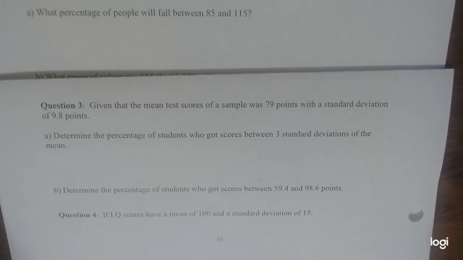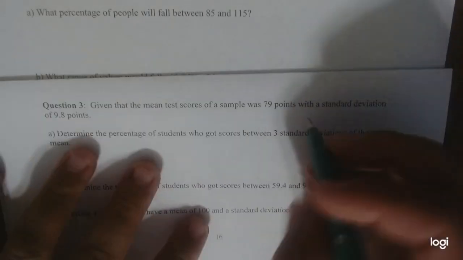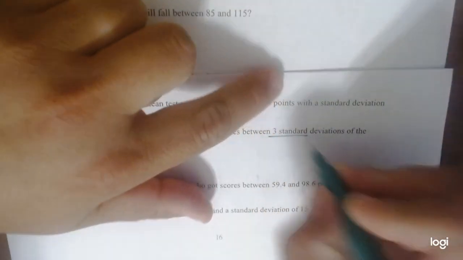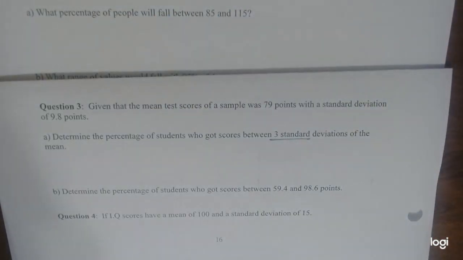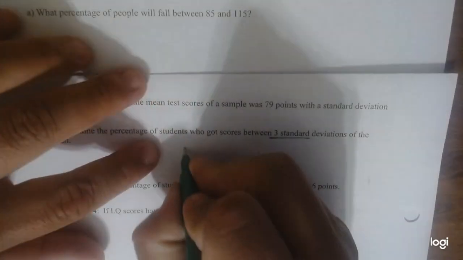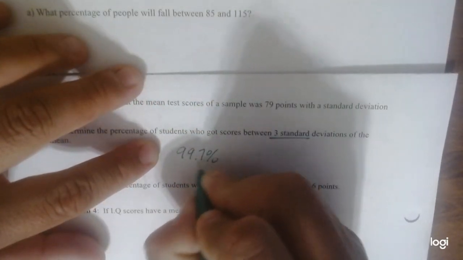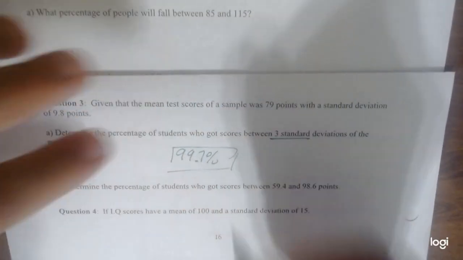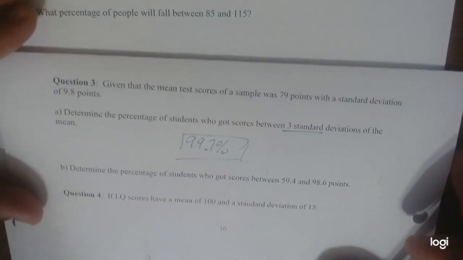A, determine the percentage of students who got scores within 3 standard deviations of the mean. All right, well, trick question. If you're 3 standard deviations away, according to the empirical rule, what percentage is guaranteed? 99.7, right? So that was just knowing the rule, right, when it came to it.